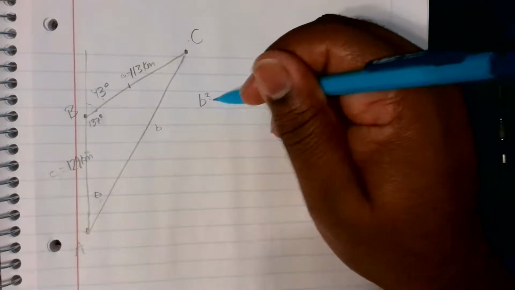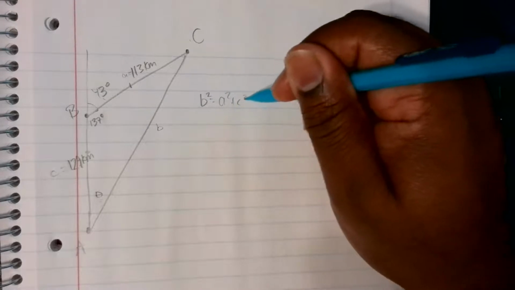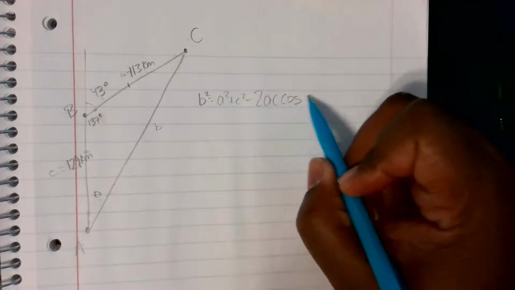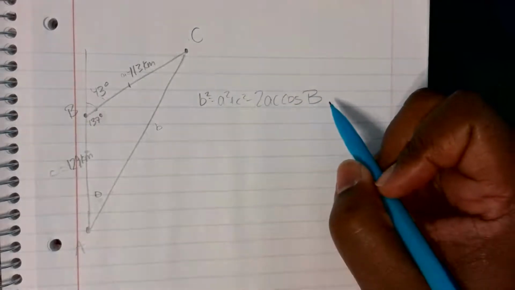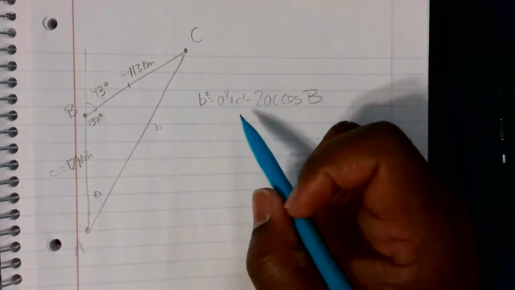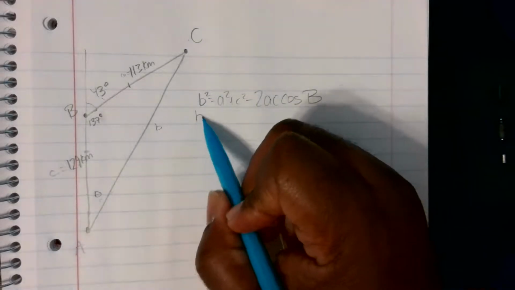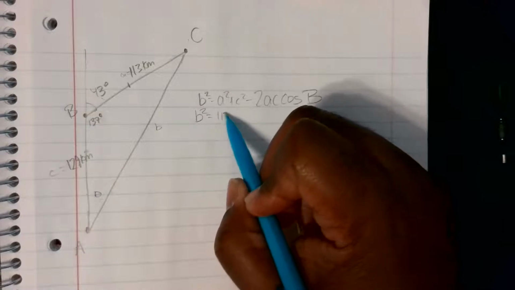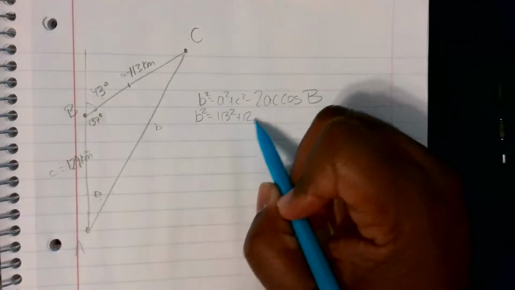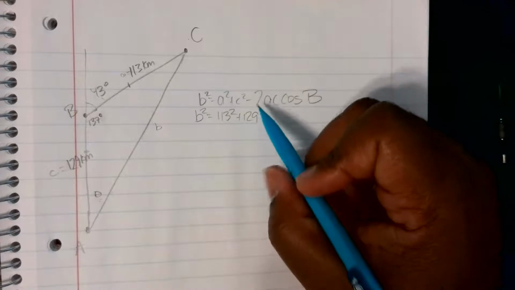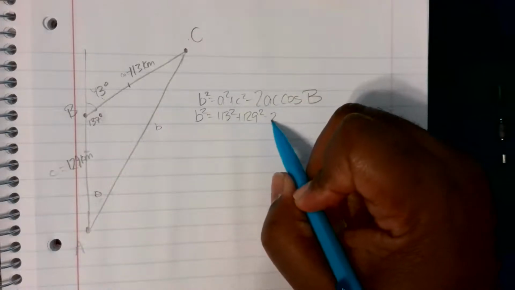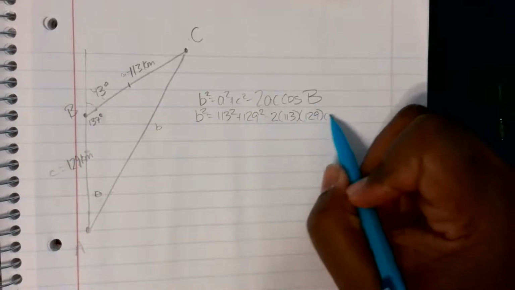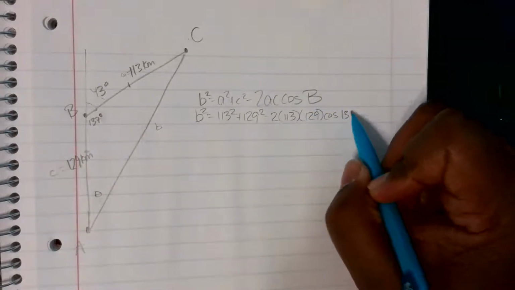So b squared is equal to a squared plus c squared minus 2ac cosine of b. Yeah, I can see that. Right, so we don't know b squared. So b squared is equal to 113 squared plus 129 squared minus 2 times 113 times 129 cosine of 137 degrees.